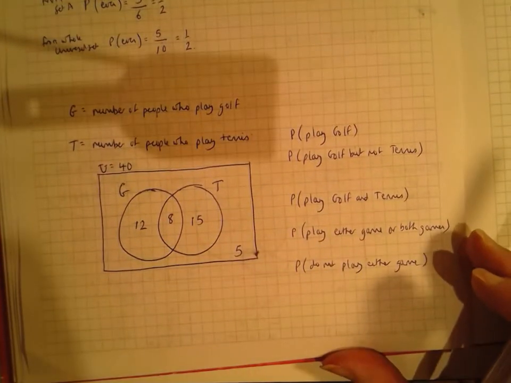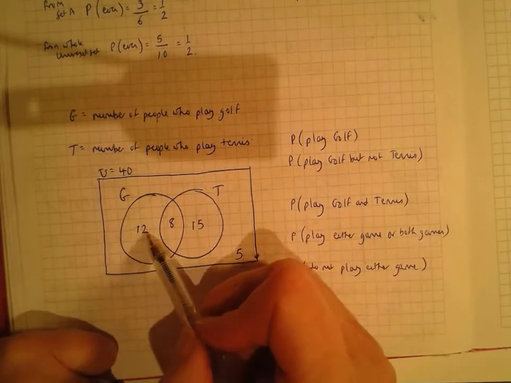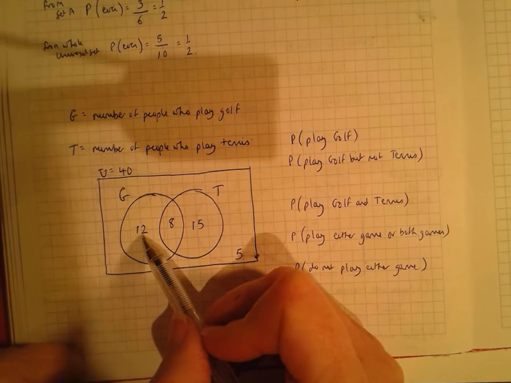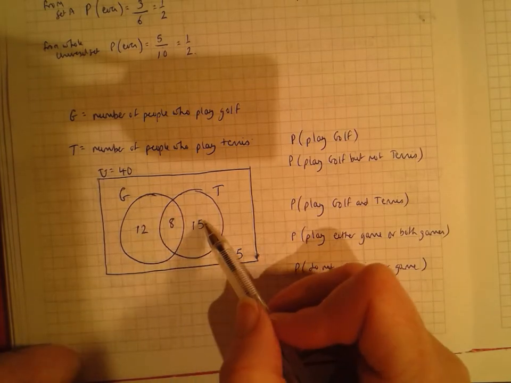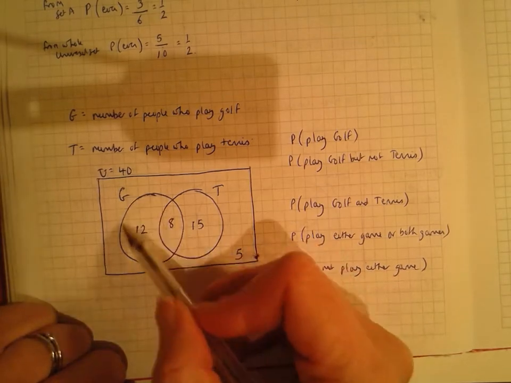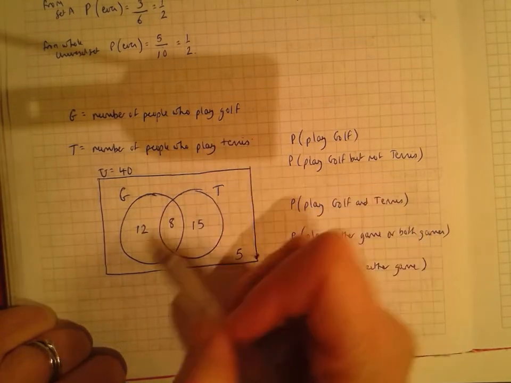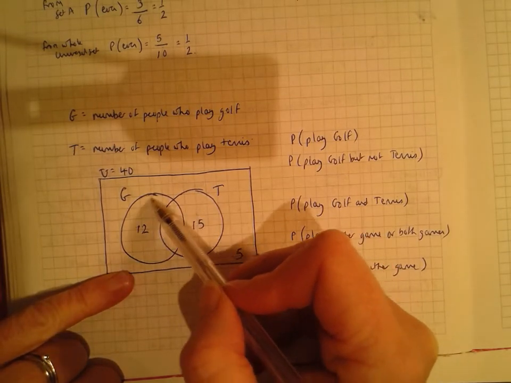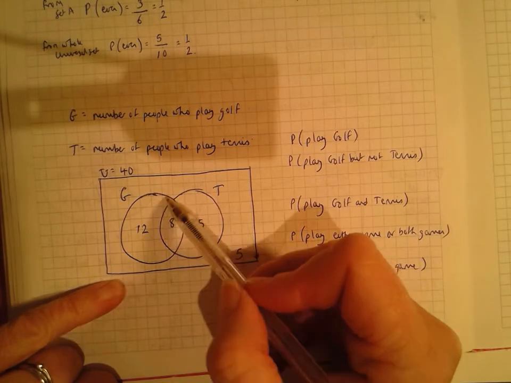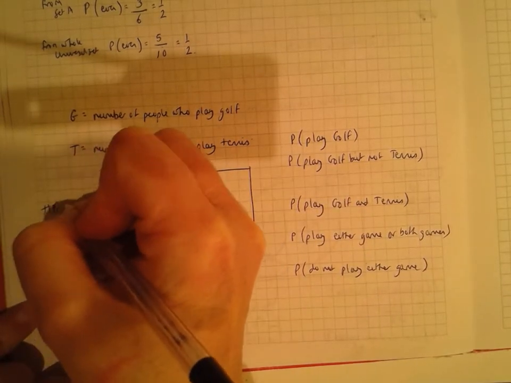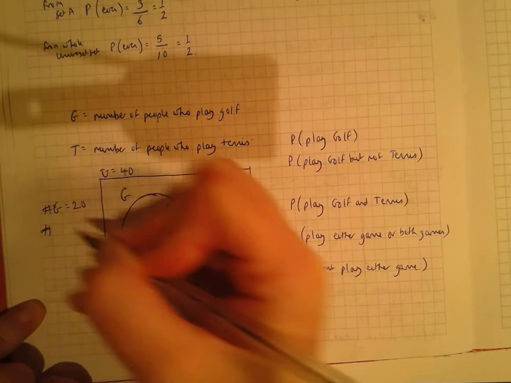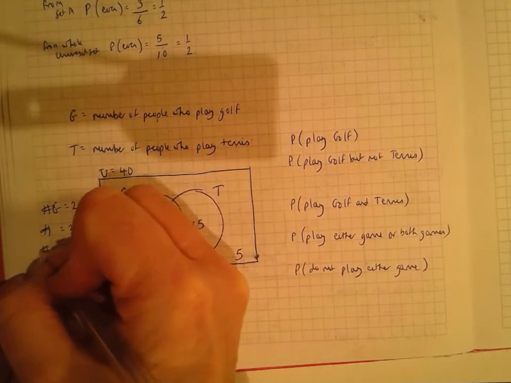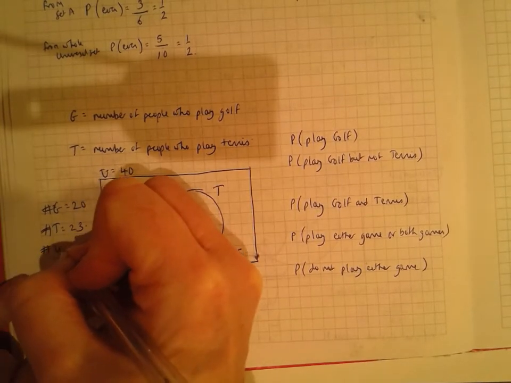Now, if you notice in this Venn diagram here, there are no little dots, and that's because 12 is not an element there. 12 represents 12 elements, 8 elements, 15 elements. So in this G circle, which is the number of people who play golf, I've got 12 people here and 8 people here. So altogether in the G circle, I've got 20 people. So the cardinal number of G would be 20. The cardinal number of T would be 8 and 15, which would be 23. And as you can see, the cardinal number of U is 40.